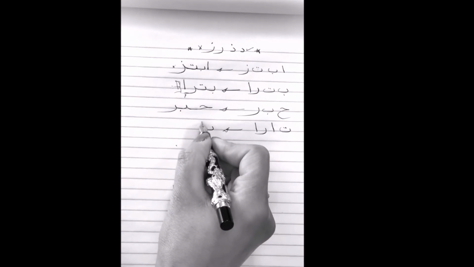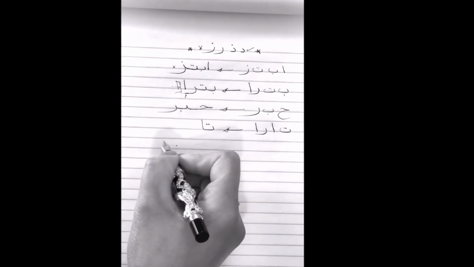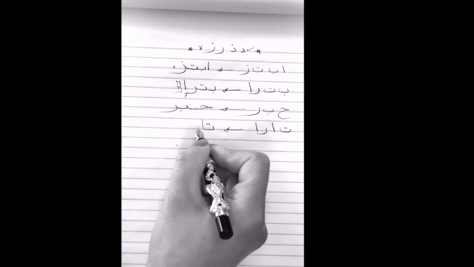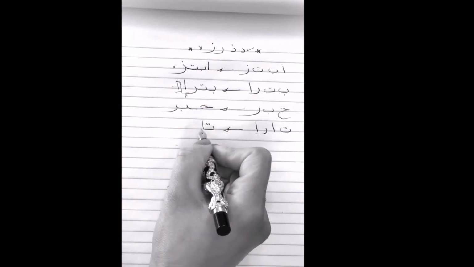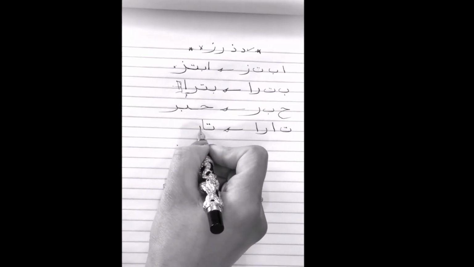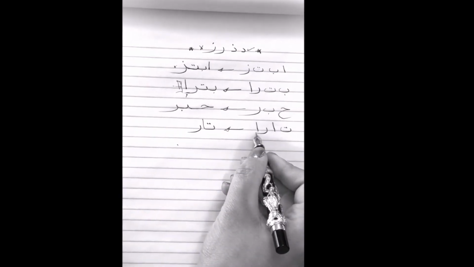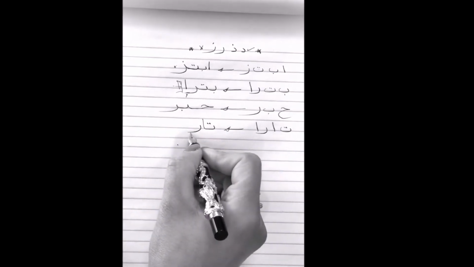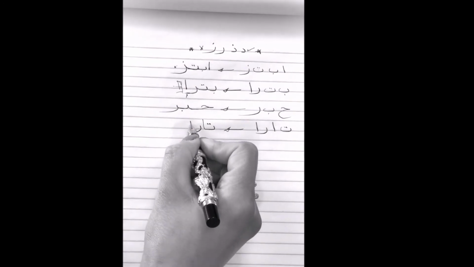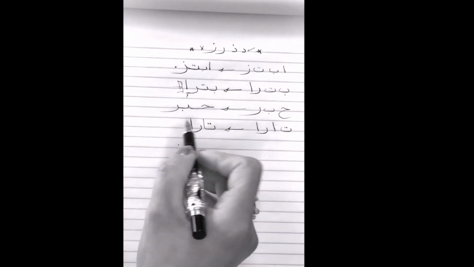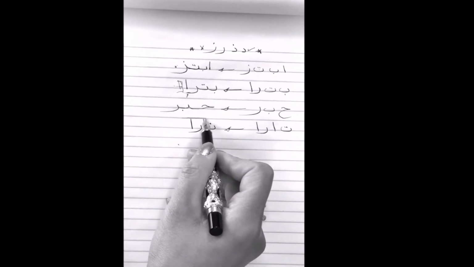The alif connects from the right side, but not from the left. So I'm leaving 1 milli to write my ra. And then where do I place that alif? Over the tail of the ra. And I always make sure that all my alifs have the same height.